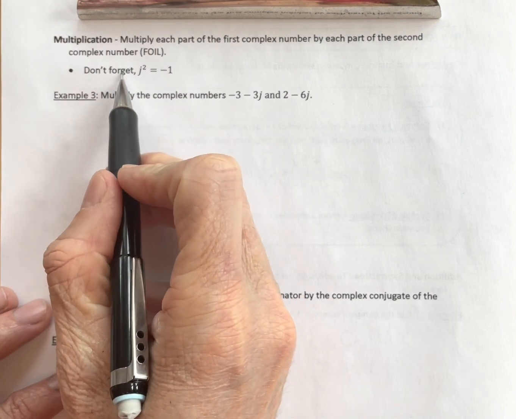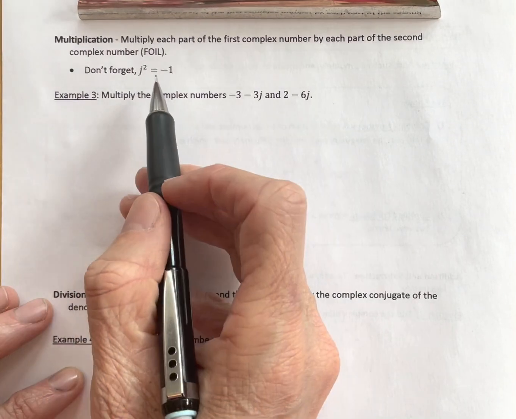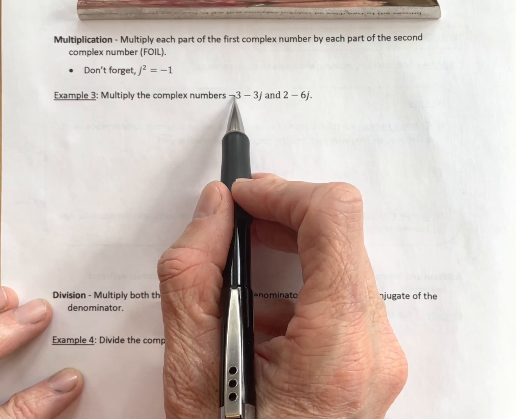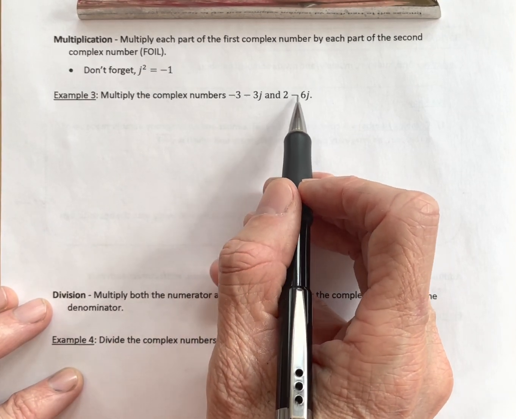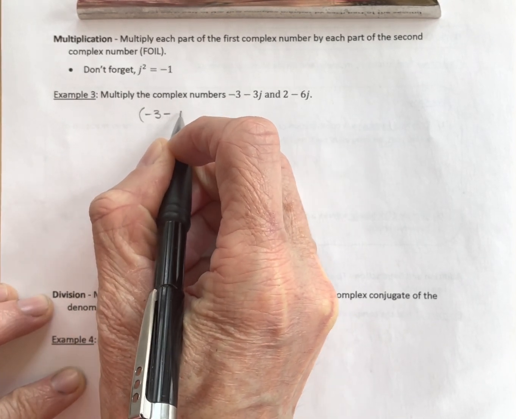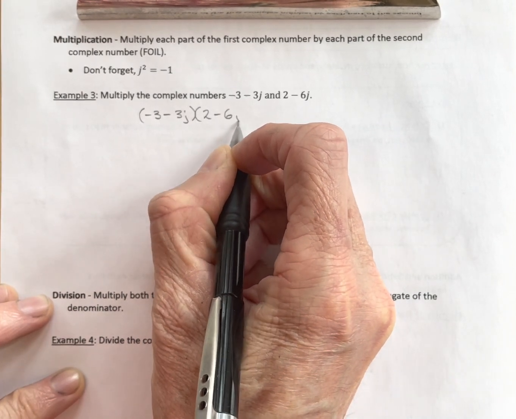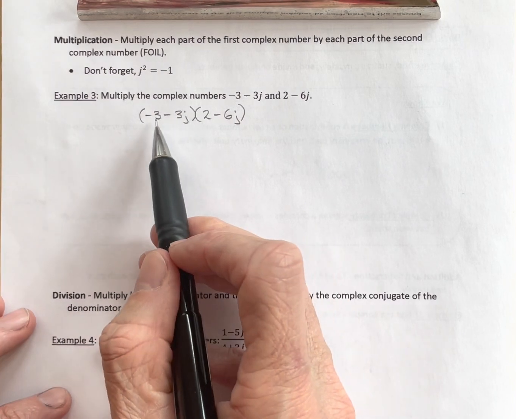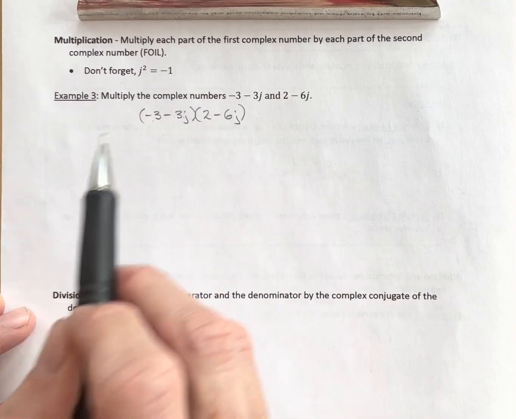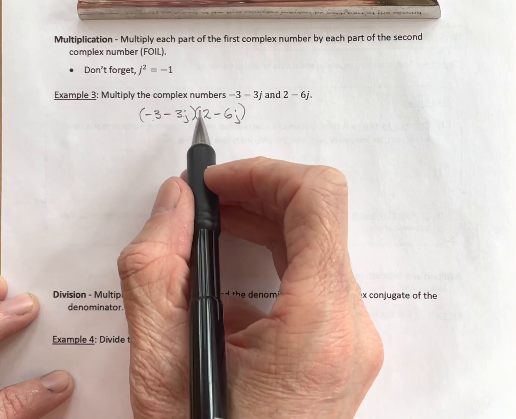And we want to remember something. j squared is -1. That's going to come into play here. Okay, multiply the complex numbers -3 minus 3j and 2 minus 6j. Again, I'm going to put them in parentheses. -3 minus 3j times 2 minus 6j. Now you can see this looks a lot like binomials, like x minus 2 times 2x minus 6, for example. So we're going to use our foiling: first, outer, inner, last.